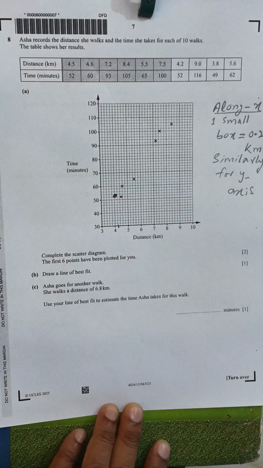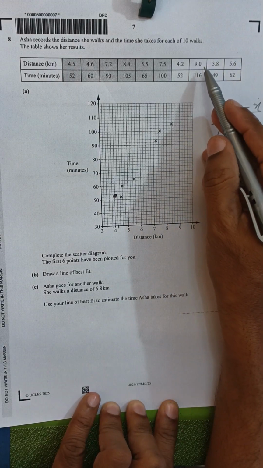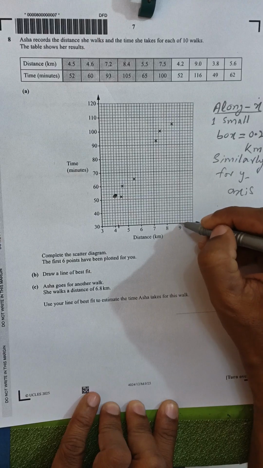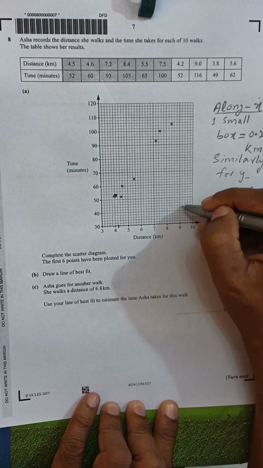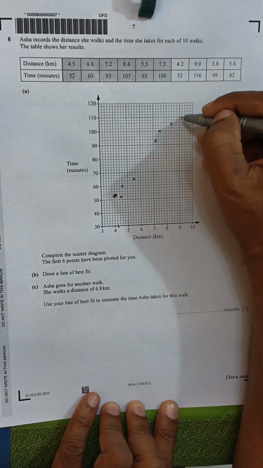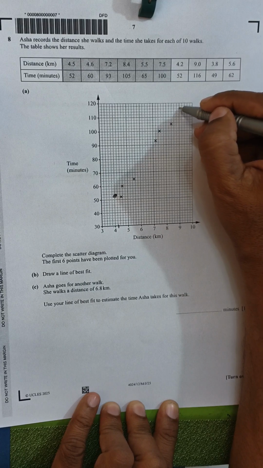And what about this? Another point is similarly 9.0, and the time taken is 116. So at 9.0 move upward, 112, 114, and 116 here.